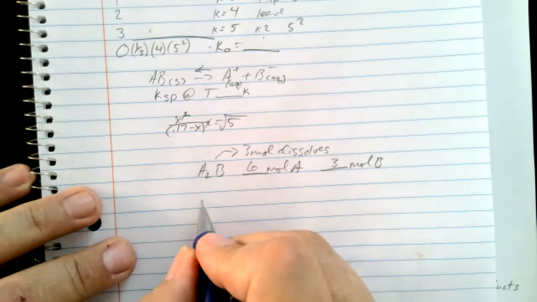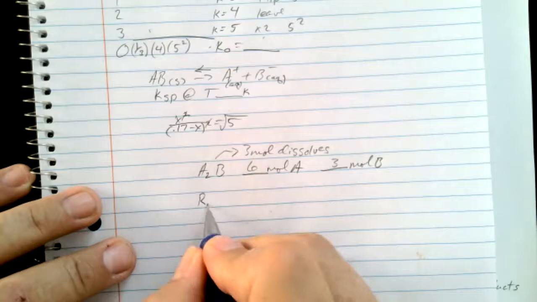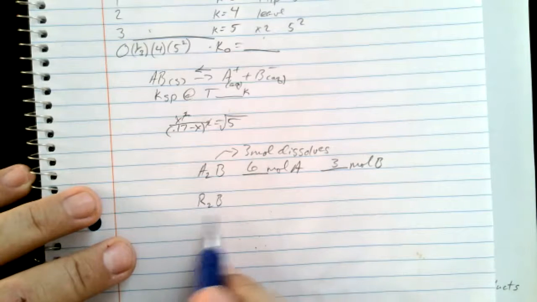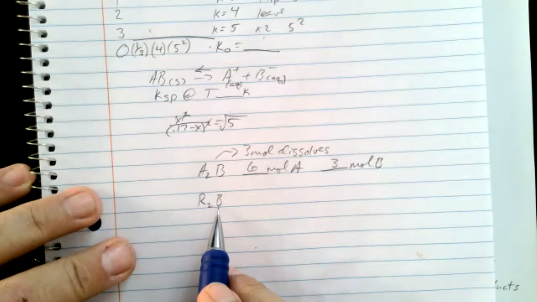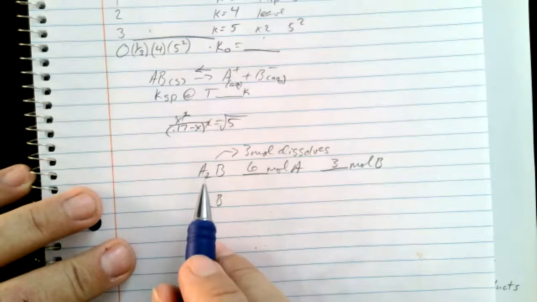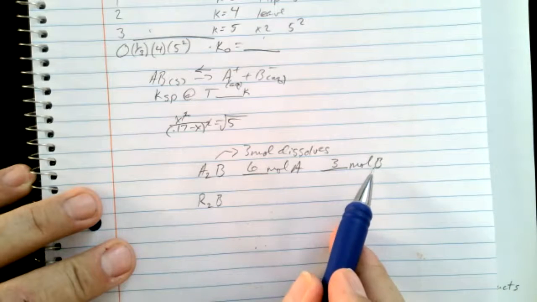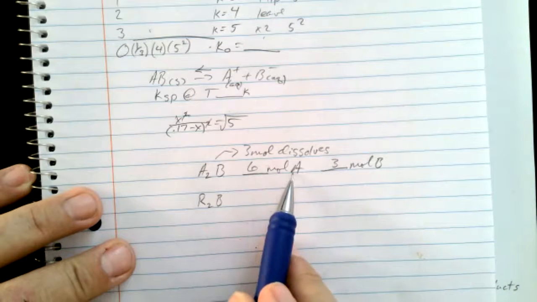When I do red Legos to blue Legos, and you have 10 red-blue Lego sets, if you break it all apart, don't you have 20 reds and 10 blues? So when I break up 3 moles of this, I get 3 of the B and 6 of the A.